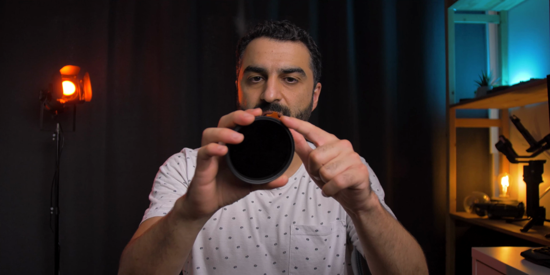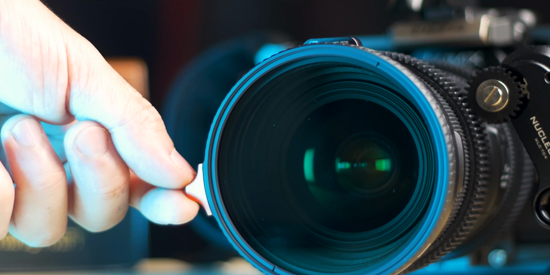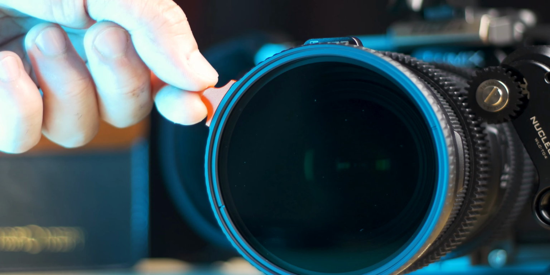Another feature which I fell in love with is this notch. I was always poking my ND filters while I was trying to adjust the density, which I hated, because I was leaving fingerprints, which can be really annoying. But they did a nice job by adding this notch to the outside, and it is a different color also, which is a really nice touch in my opinion.